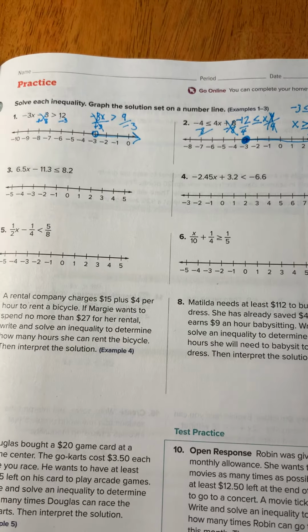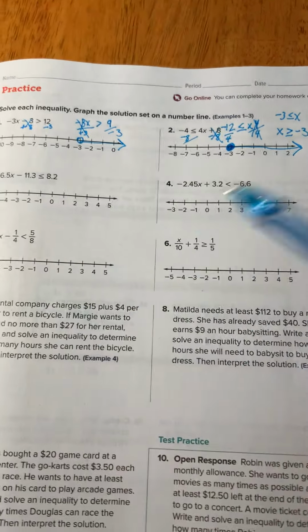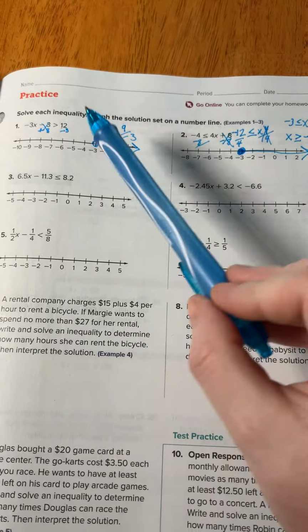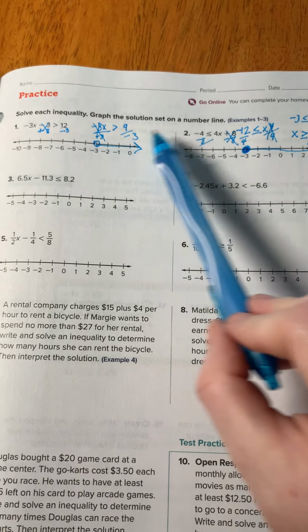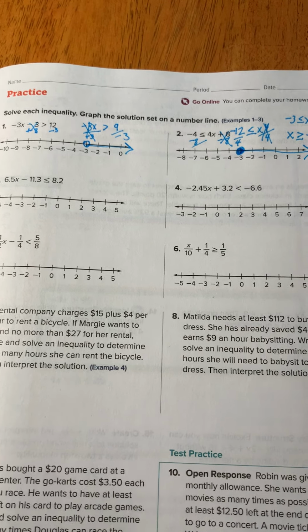Okay, good luck with that. If you want to give these other ones a whirl on the online practice, feel free. Otherwise, just focus on carefully getting the whole numbers done and correct. Good luck.